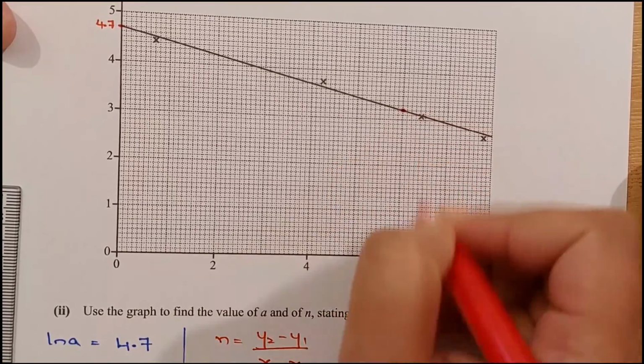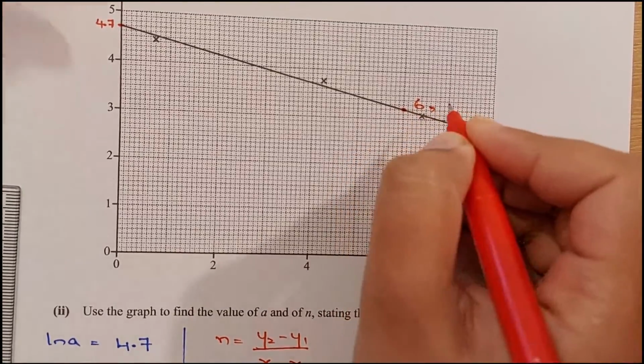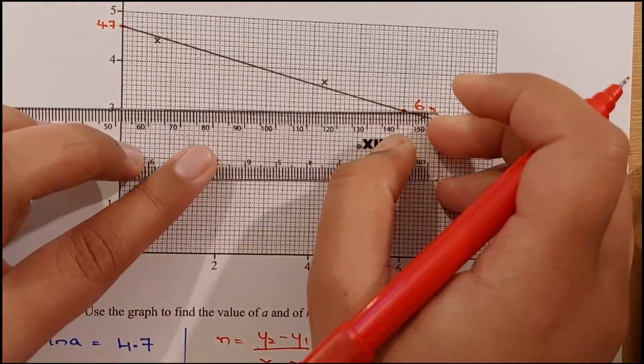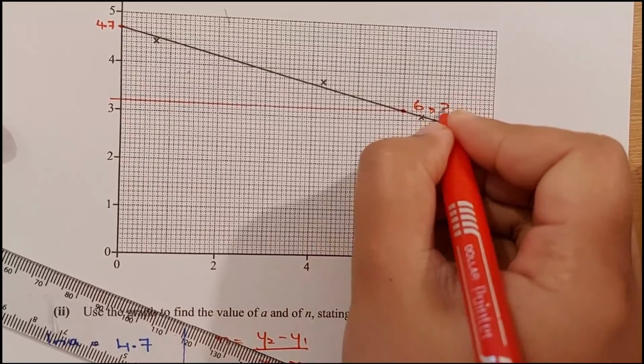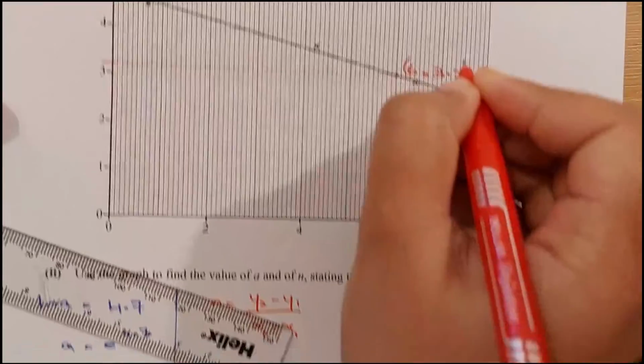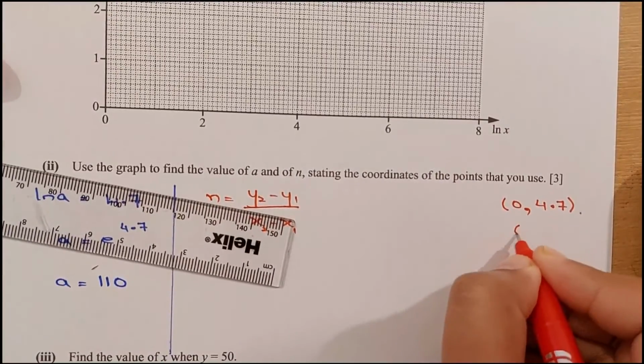If I take this point, x is equal to 6 here, and what is the y coordinate? The y is this. This is 3.2. Right, so the other coordinate is 6 and 3.2.